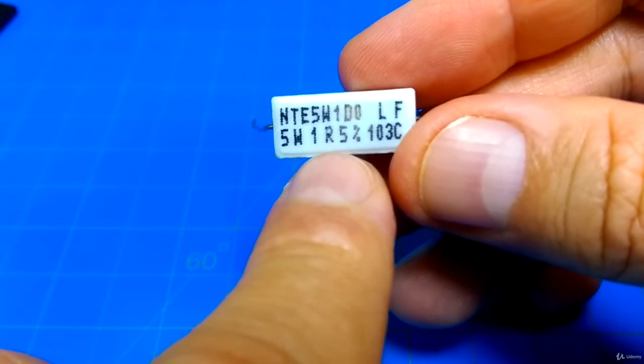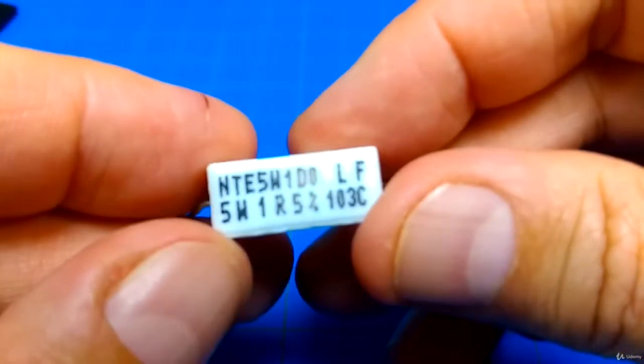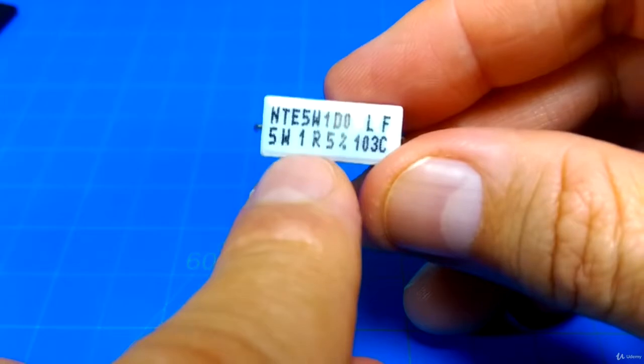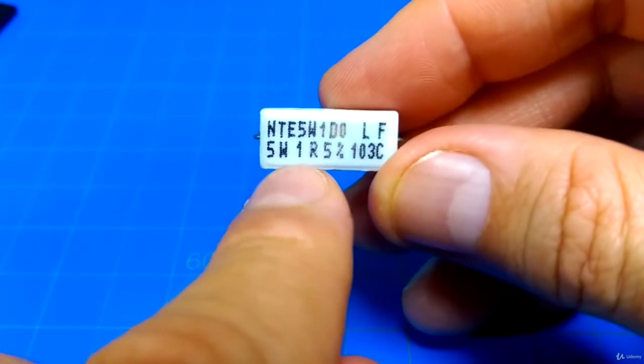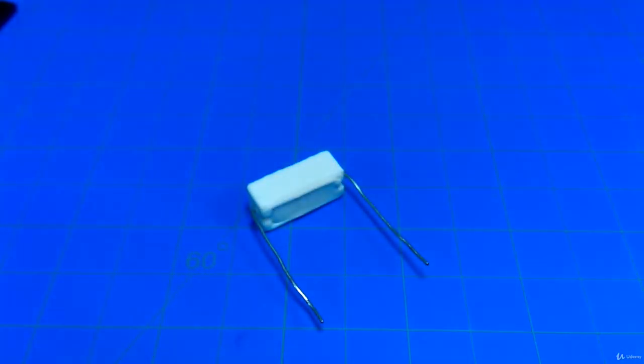All right, so this is a 1 ohm resistor. I believe this one is 1 ohm. Again, sometimes you have to figure out how to read these things. This is 5% tolerance. I believe it's 1 ohm, but it could be 10 ohms. Let's check it out. So what do we do?